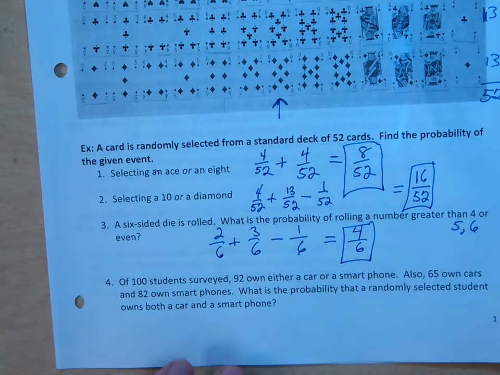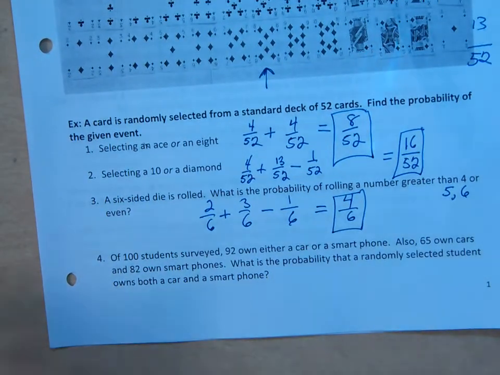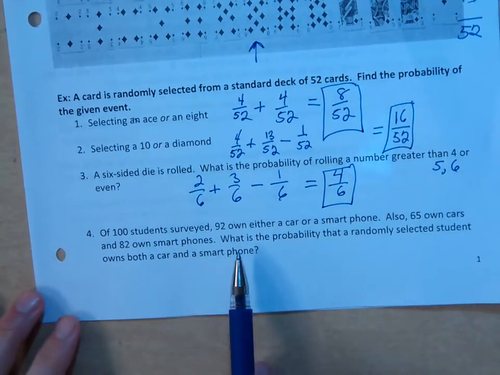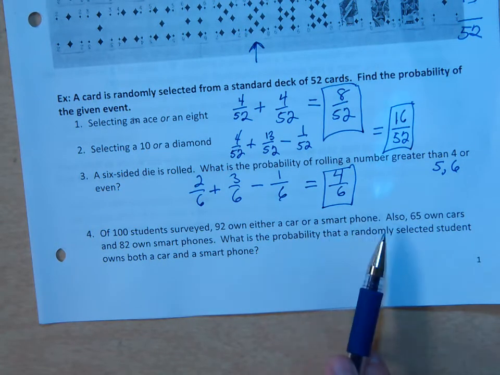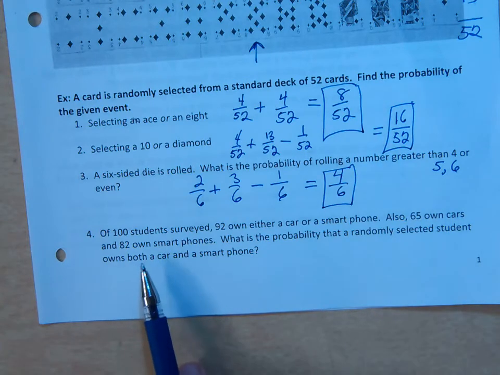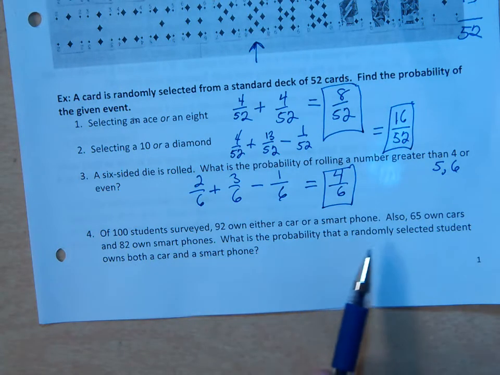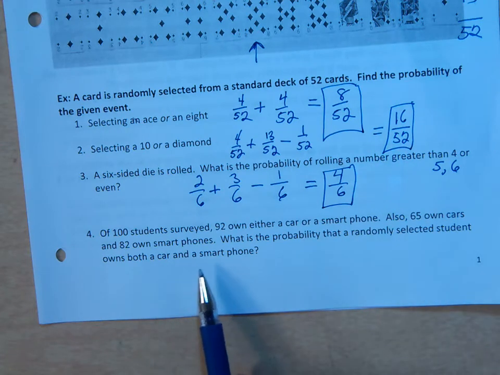Great. And now we're going to do a particularly tricky one. We're going to have to use the full formula here. So there's 100 students surveyed, okay? 92 own either a car or a smartphone. But there could be overlap there. They could be both. Also, 65 own cars and 82 own smartphones. What's the probability that a randomly selected student owns both a car and a smartphone?